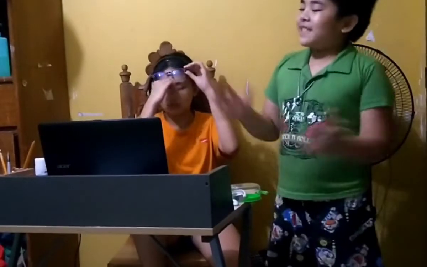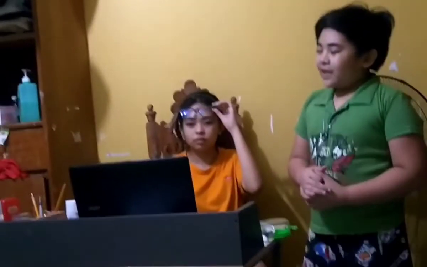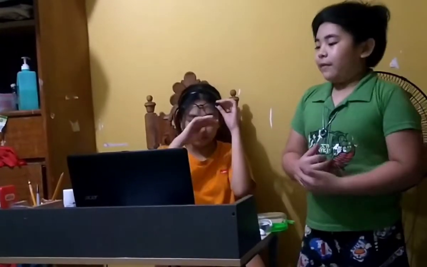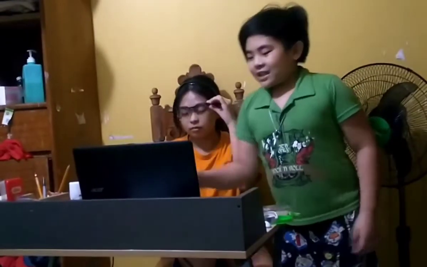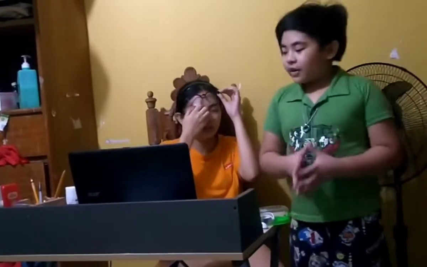So now we're going to add similar fractions. For our example number 1 is 3/5 plus 1/5. So we will write it as 3 plus 1 as our numerator and the denominator is 5. So 3 plus 1 equals 4, then copy the denominator 5. So the final answer is 4/5.